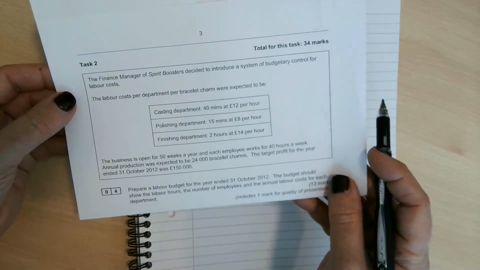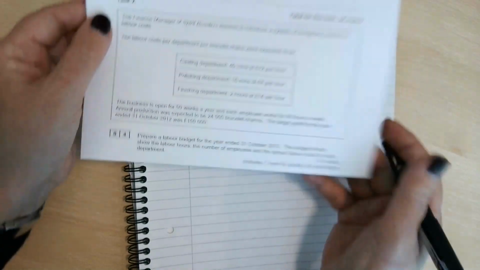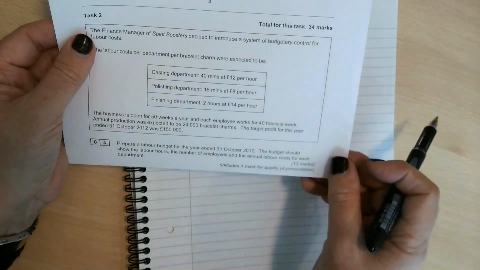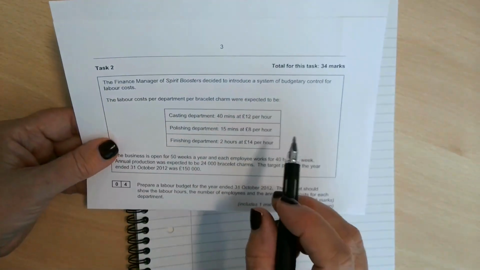So there's no hard and fast way of laying this out, but I think if we're doing different departments, then it would make sense to put these 3 departments as column headings. We can't do them all in together because if you look here, the labour rates are all different. So we need to make sure that we've got the right staff in the right department at the right grade. That's the whole purpose of doing a labour budget.